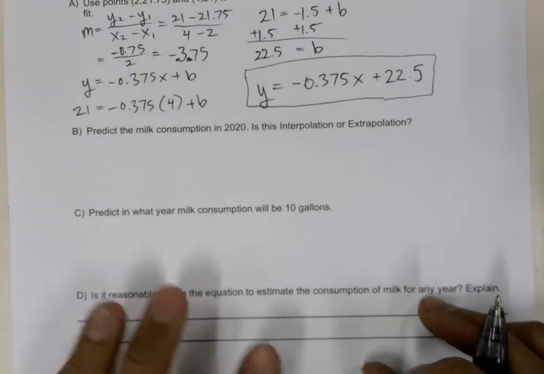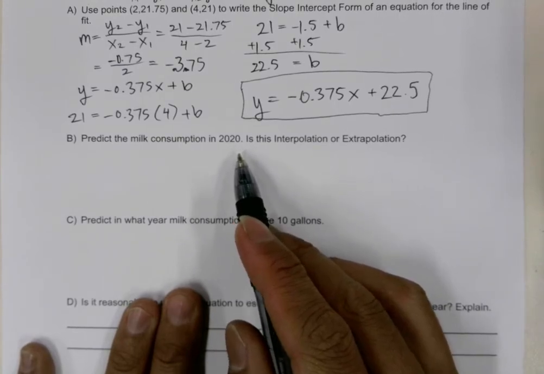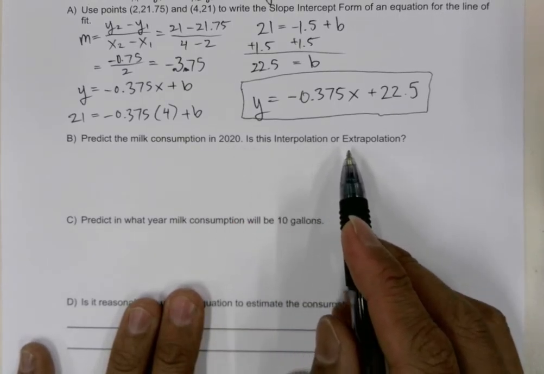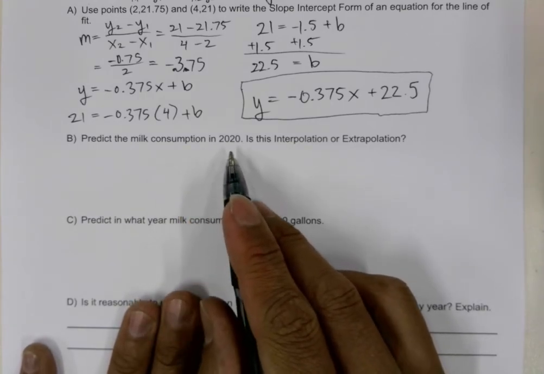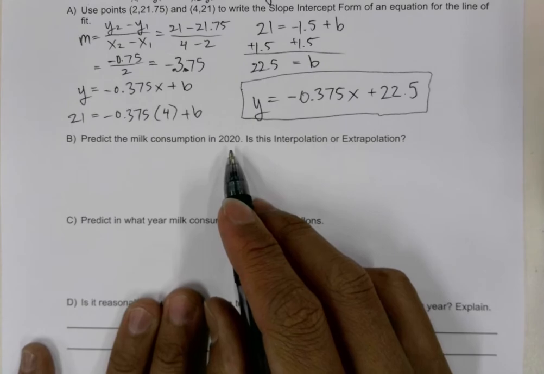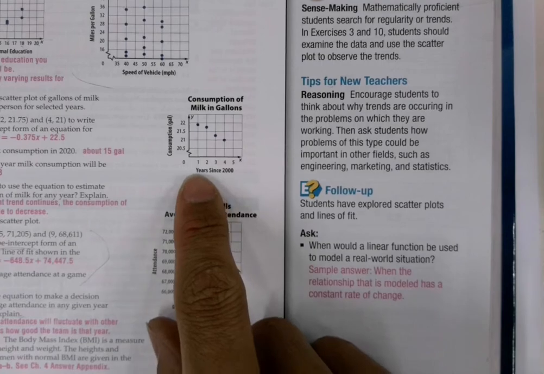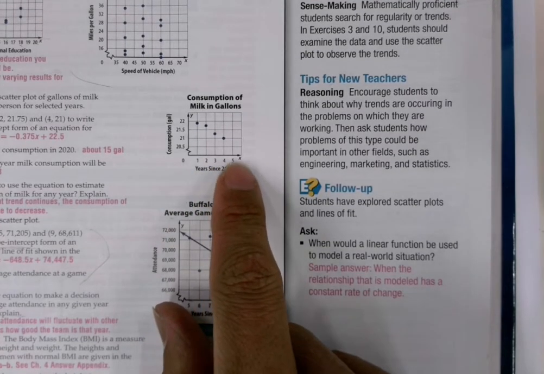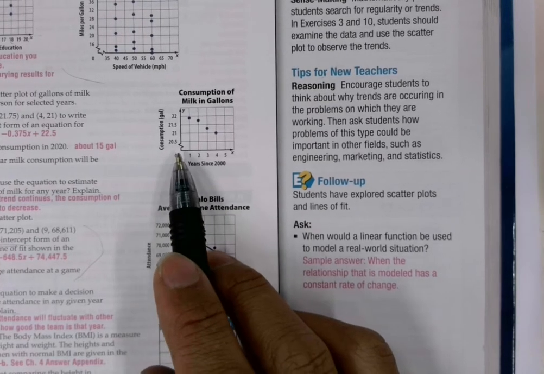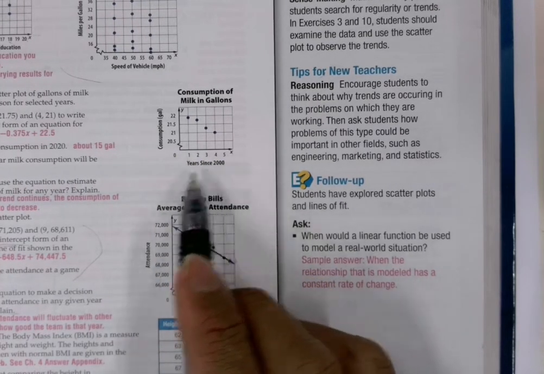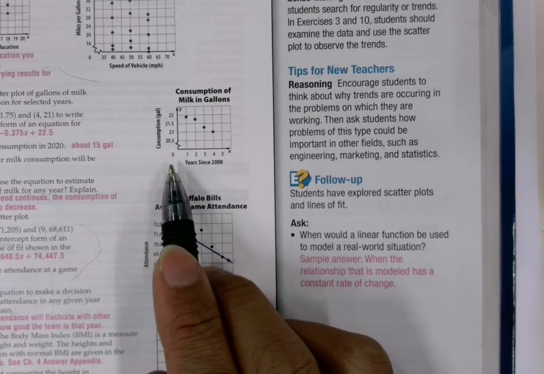Now we're asked to predict the milk consumption in 2020. Is this interpolation or is this extrapolation? Now, how can we predict the milk consumption in 2020? Well, going back to our chart here, we can see that the years are the x-axis, and 2020 would be 20 on the x-axis, since we start at the origin at 2000.